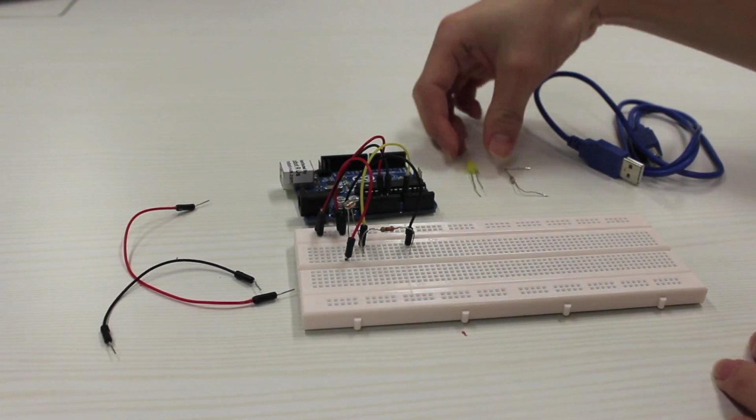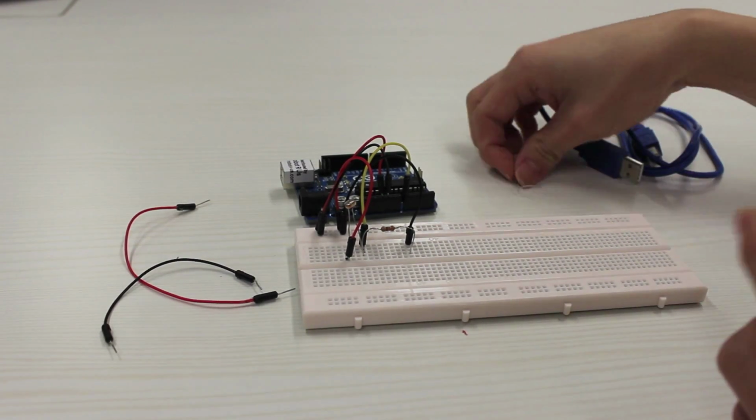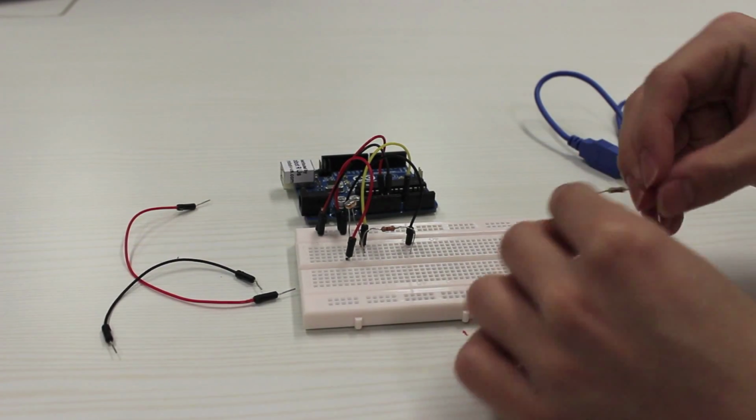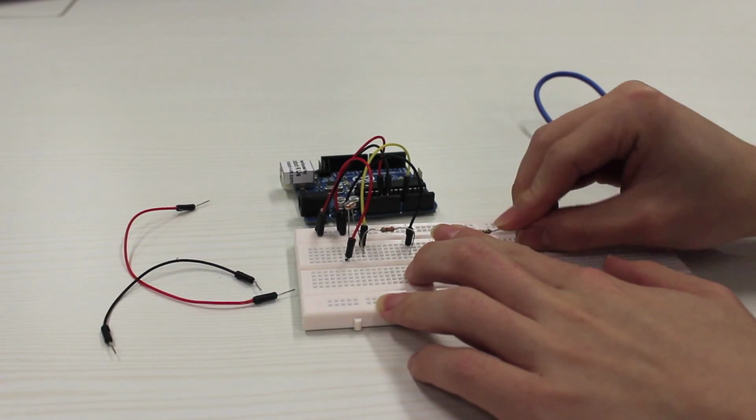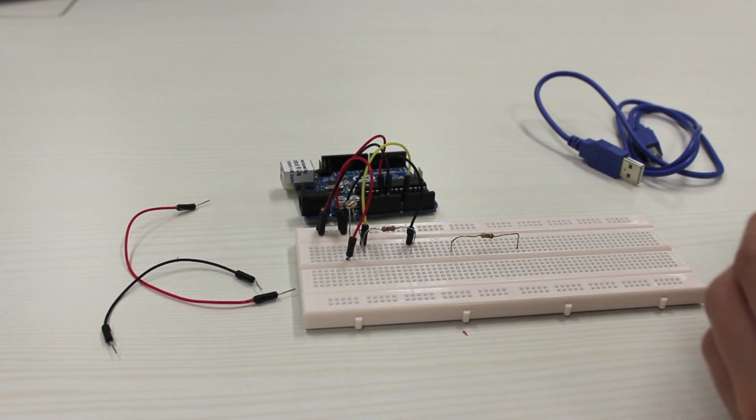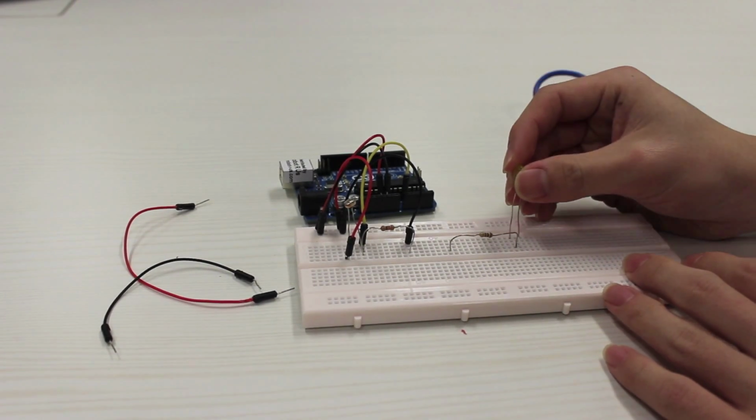Next, let's move on to the output section of our circuit, which is the LED. Before we connect the LED, let's first connect a resistor. This is to ensure that less current flows to the LED so that it does not burn out. Next, let's connect the LED.